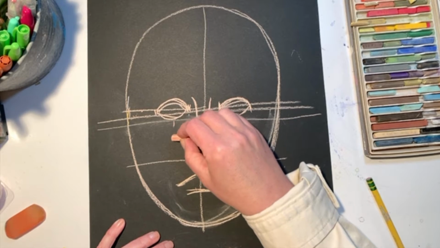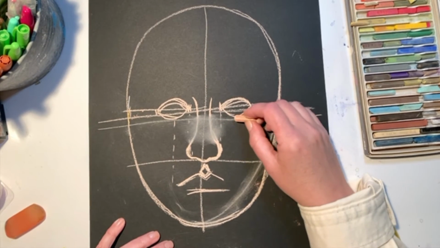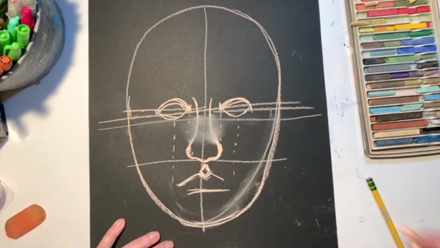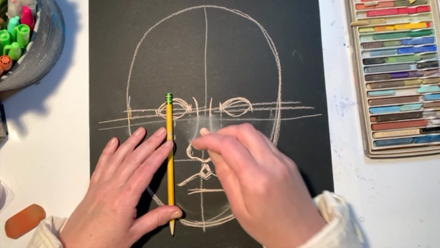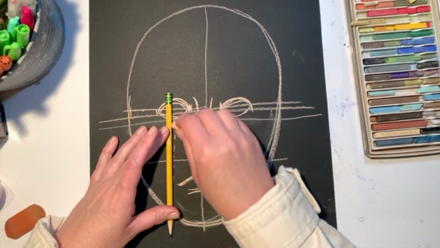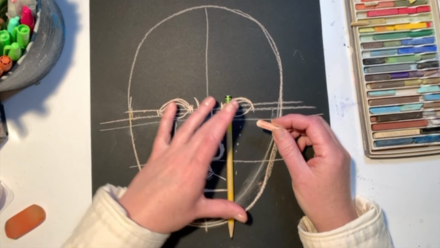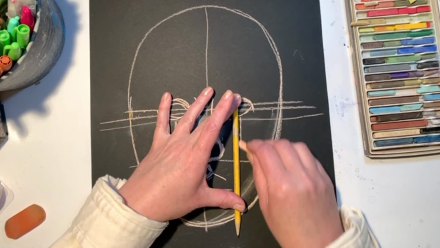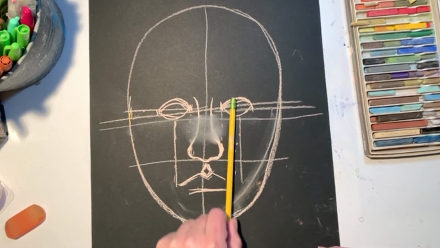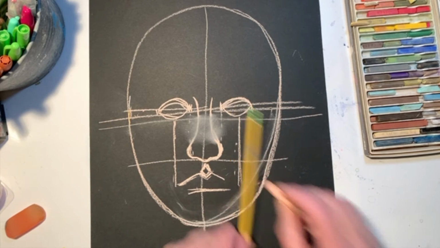One of the things we didn't talk about last time, but if you put a line through the center of your eye, I'll just actually draw a line. That's about how wide your lips are going to be. Somewhere in there.